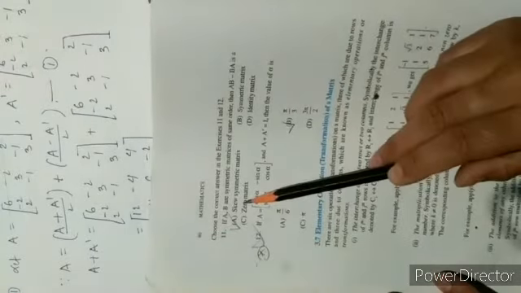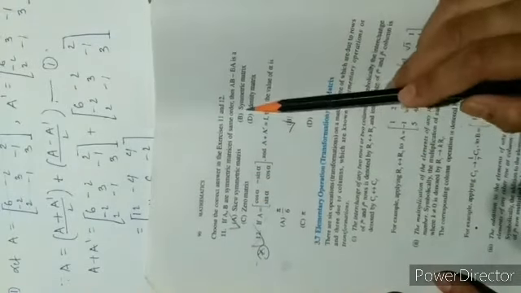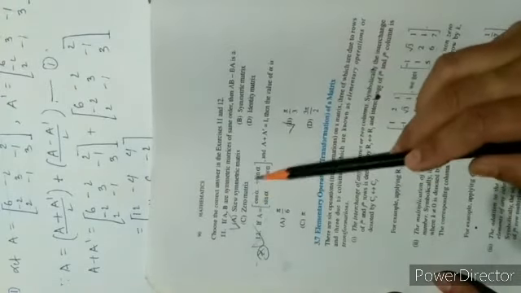If A and B are symmetric matrices of the same order, then the expression A into B minus BA is a, choose the option. There are 4 options. Option number 1, skew-symmetric matrix. Number 2, symmetric matrix. Number 3, 0 matrix. And number 4, identity matrix.